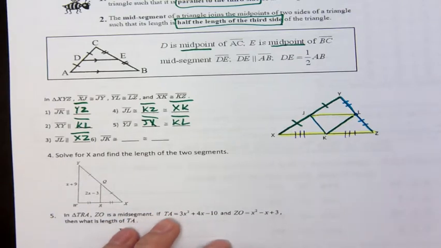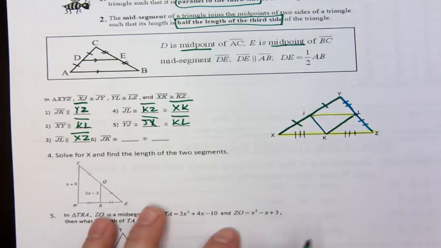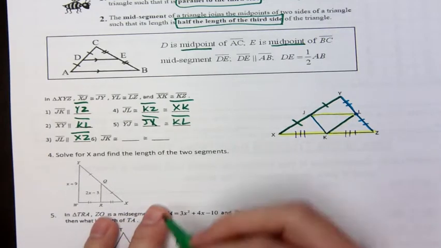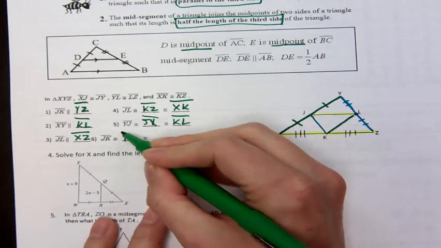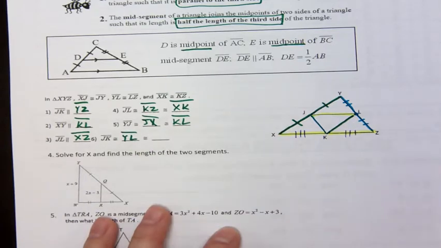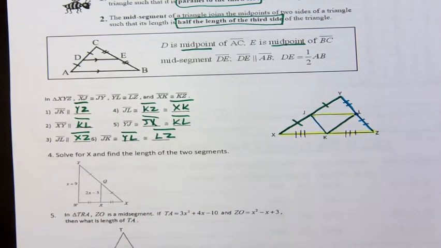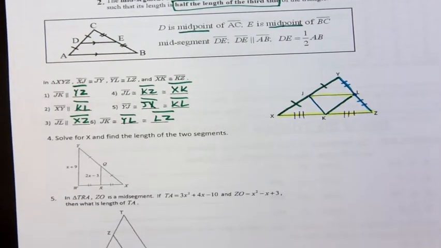All right, and then last one. What is JK congruent to? YL, and LZ. Okay, so that's just matching it up. You'll have something just like that on the assignment, just matching up which parts are parallel, which parts are congruent.